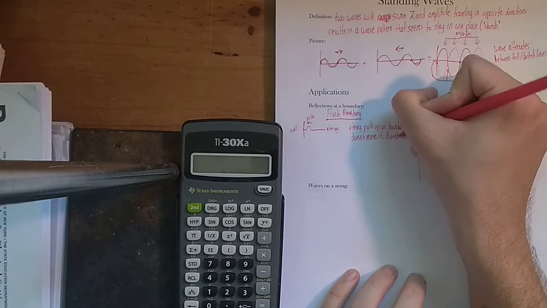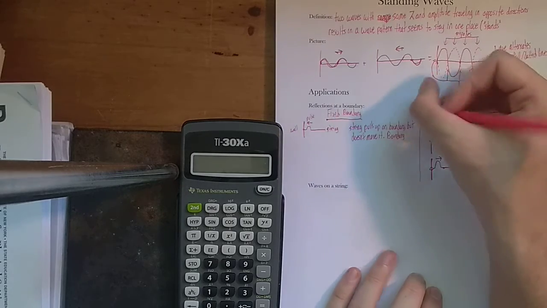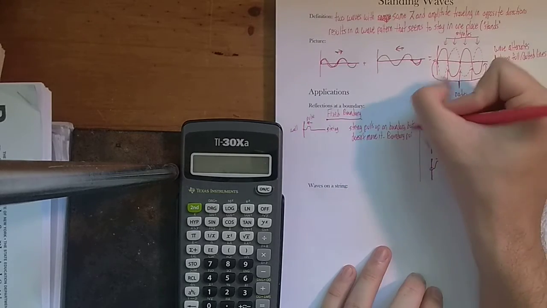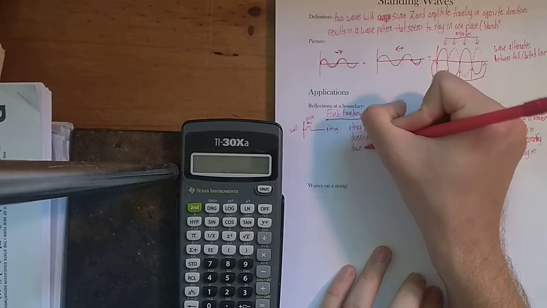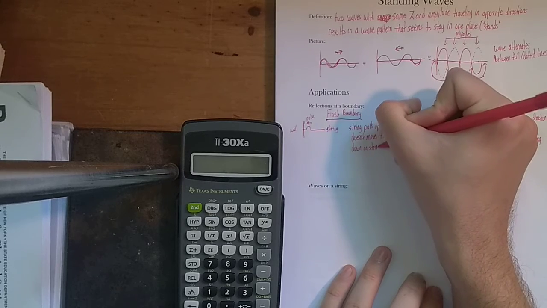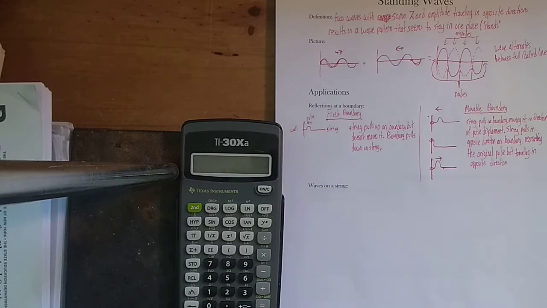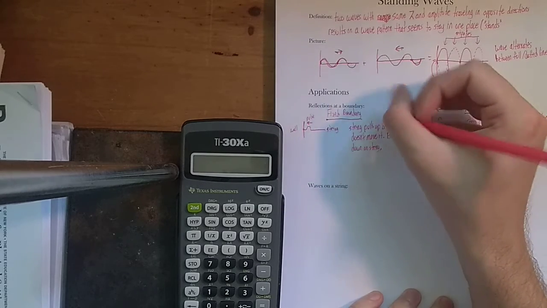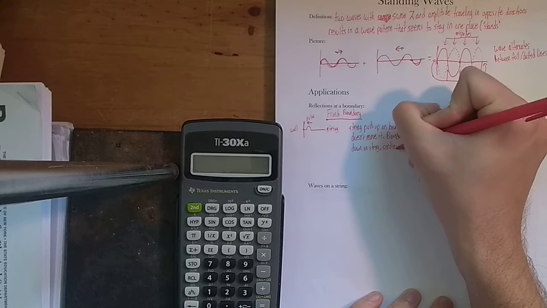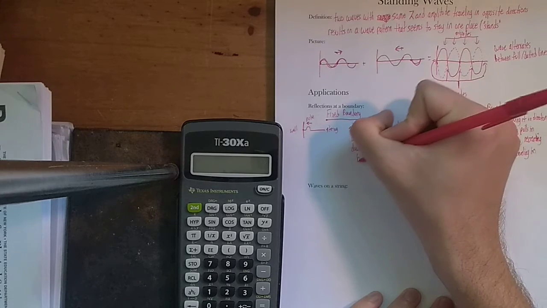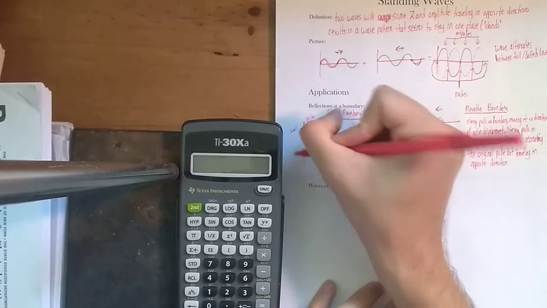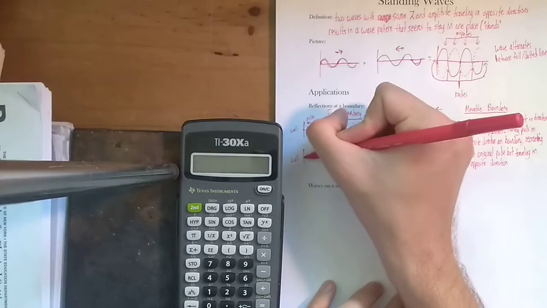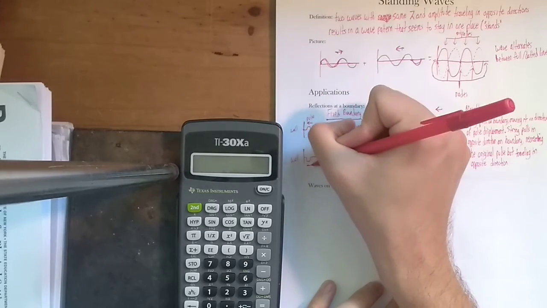Because of Newton's third law, if the string pulls up on the boundary, then the boundary, in this case the wall, must be pulling down on the string. And what this does is it inverts the string. The string gets accelerated downwards, and it ends up sending the pulse back inverted. So, here's our wall. Our pulse has been inverted, and it travels back the other way.